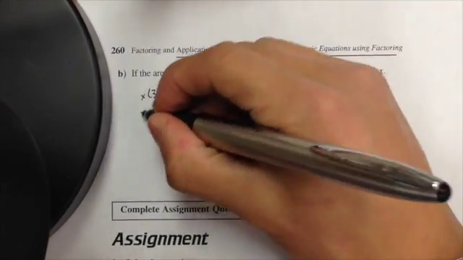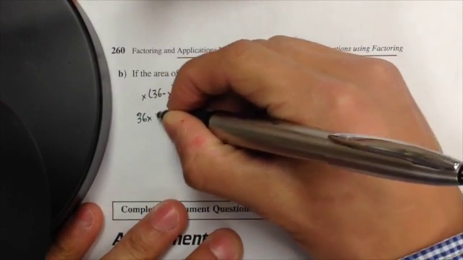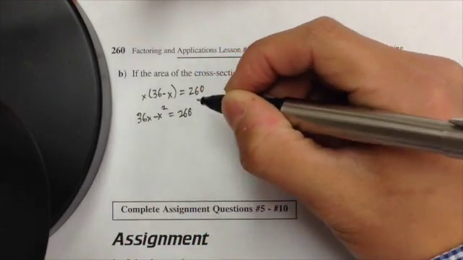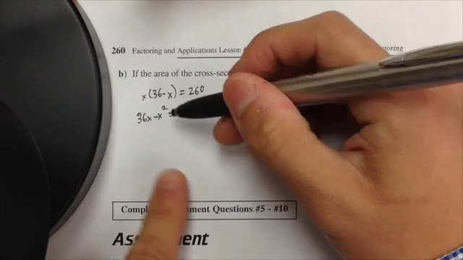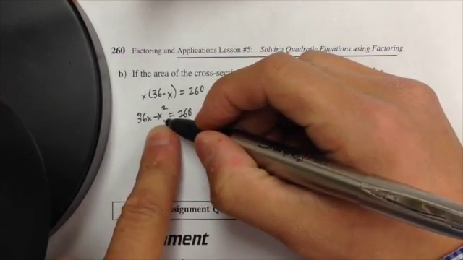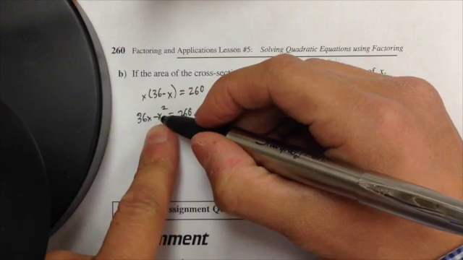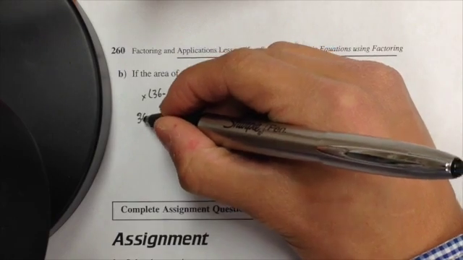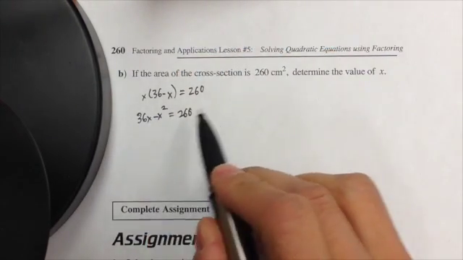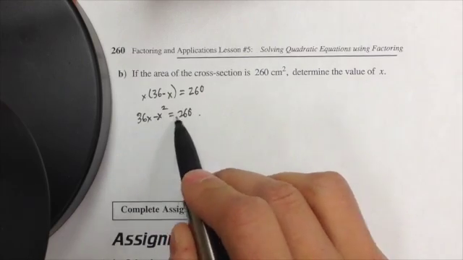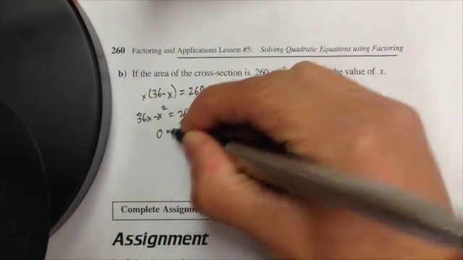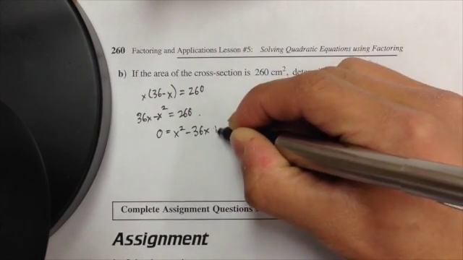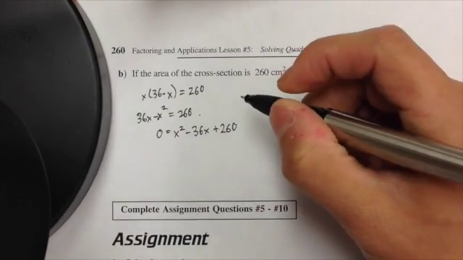Okay, so I'm going to expand this again to give me 36x minus x squared is equal to 260. Alright, and rather than bringing my 260 over here, I'm going to bring everything over here just so I have a nice positive x squared value. So I'm going to subtract 36x from this side, and then I'm going to add x squared to this side, and I'll leave 0 over here. So that's going to be x squared minus 36x plus 260.